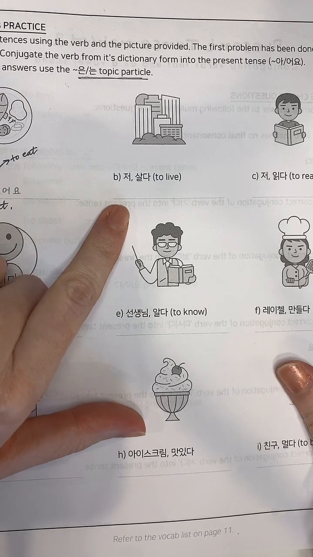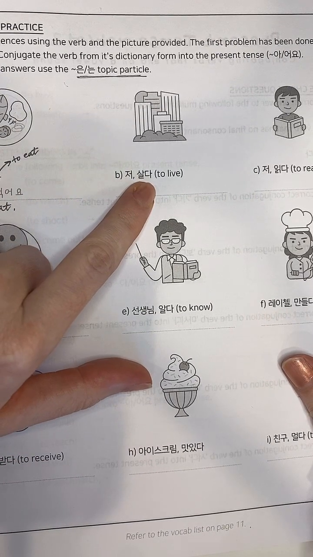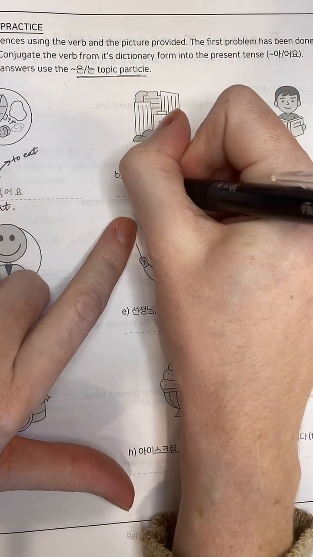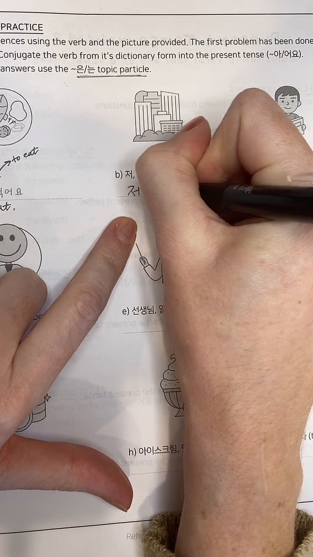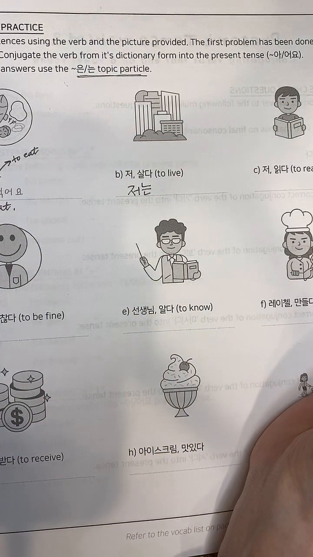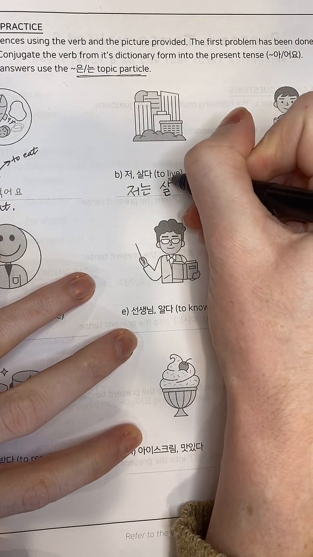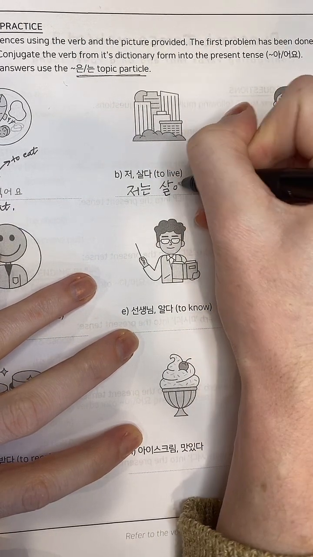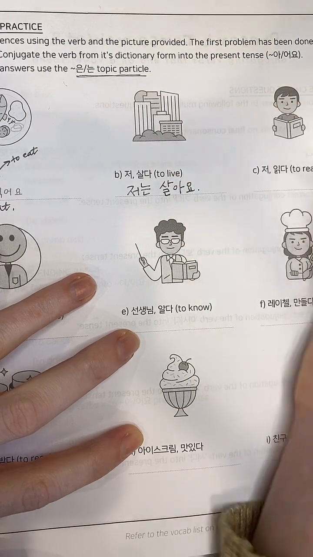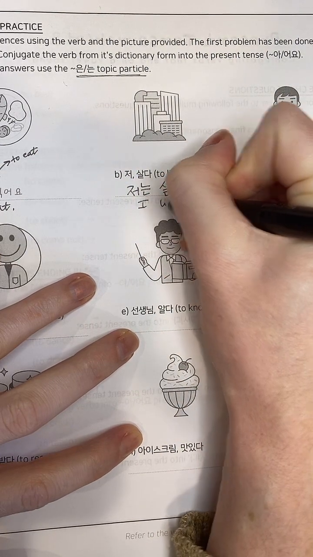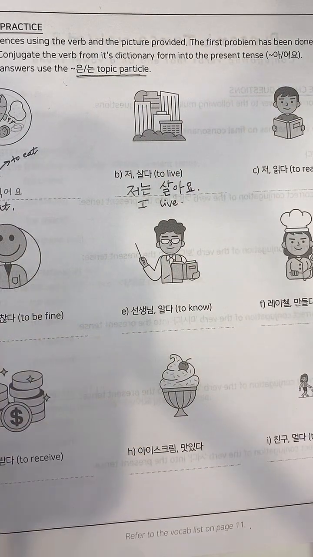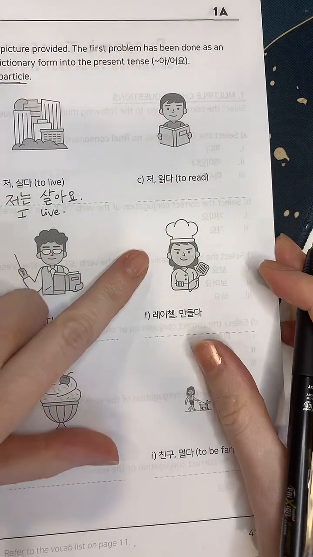Okay, B. We have 저 and 살다, to live. So 저는, I am the topic of this sentence. 저는 살 ends on a final vowel sound a, so we attach ayo. And this means I live. Okay?